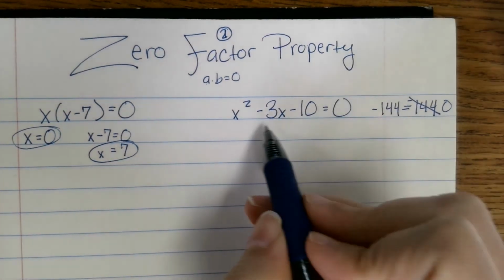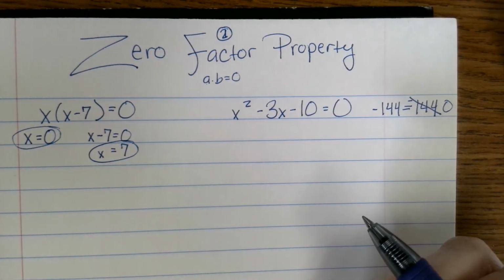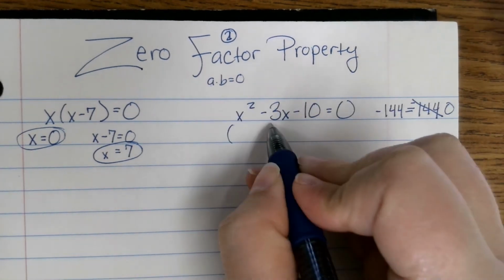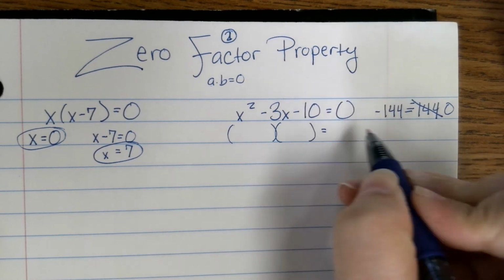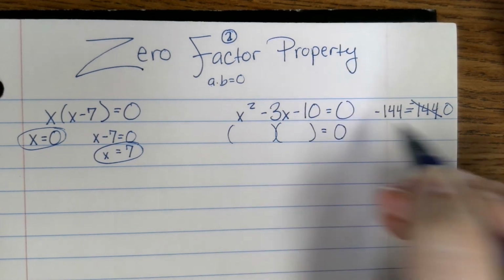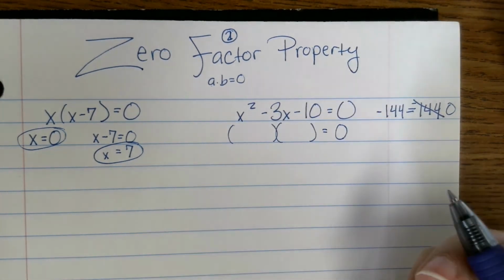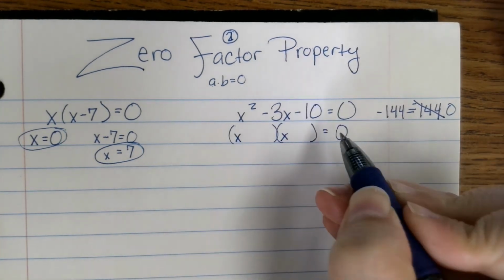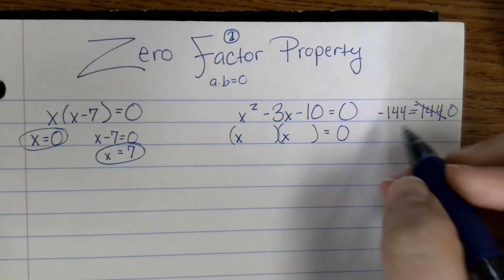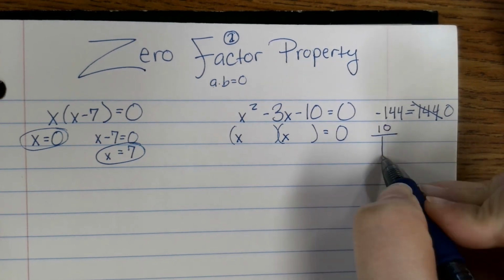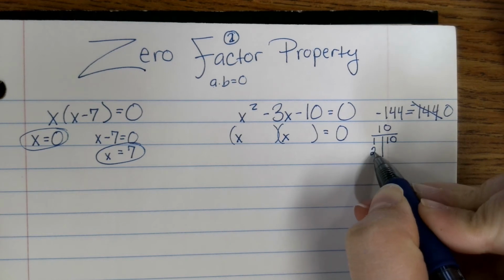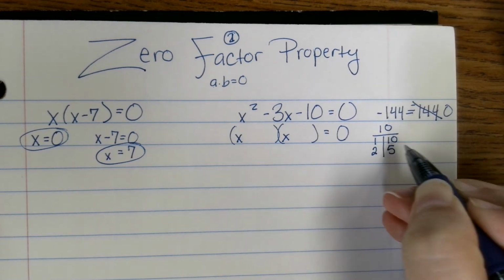What if they didn't already give you multiplication in your problem? Well, we can get there. We have been weeks and weeks and weeks doing factoring, so we know how to factor our trinomial. X would be x times x. 10 is the next part we look at. 10 is found by getting a 1 and a 10, or multiplying a 2 and a 5, and that's it.